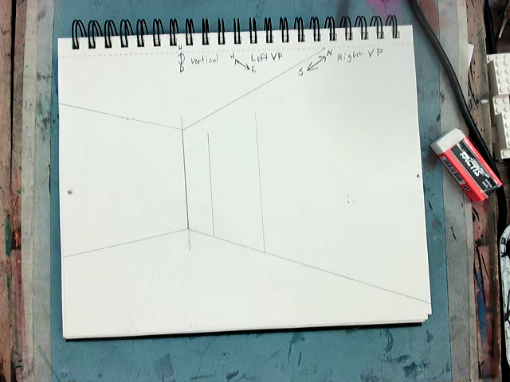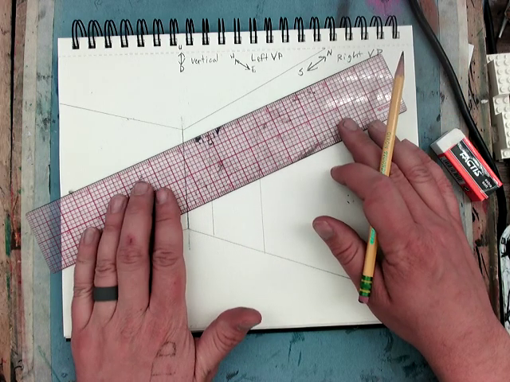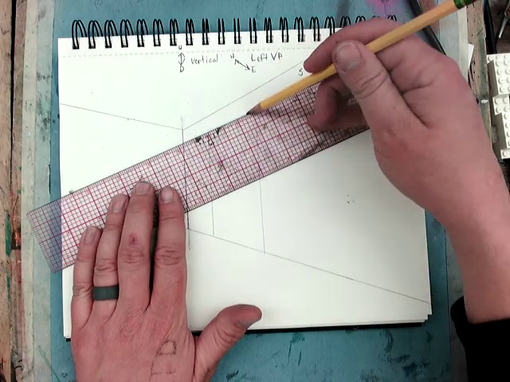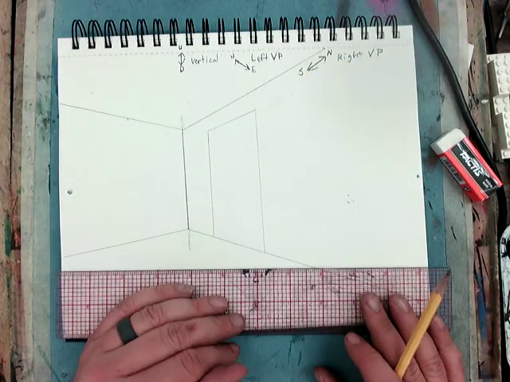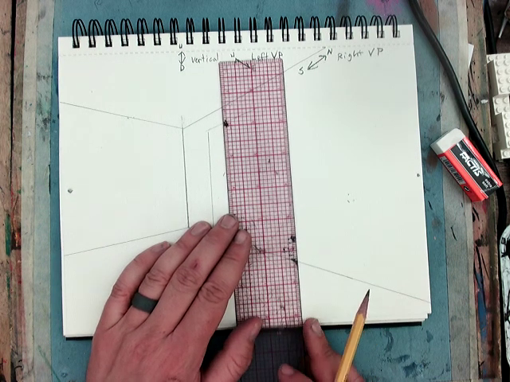And then the top of it's going to be moving east and west. So that's going to connect to the left-hand vanishing point. So I'll draw the top of the door on here. Okay, so there's my door. Next to my door, I'm going to draw a window.